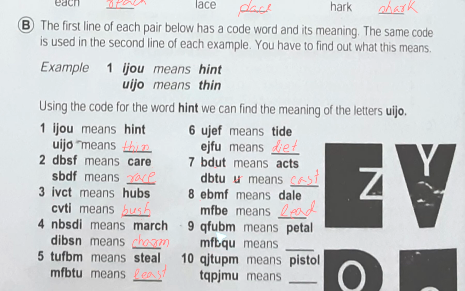Next one, QFUBM means petal. In this place MFBQU, so let's do it. M same at last, here L. Next F will be what, so F here E, 2 number, right E. Then B in this place 4th place, and replace of it here A, right here A. Then Q here first place, here P, and last one U in this place 3rd number, here T. So it will be lift.